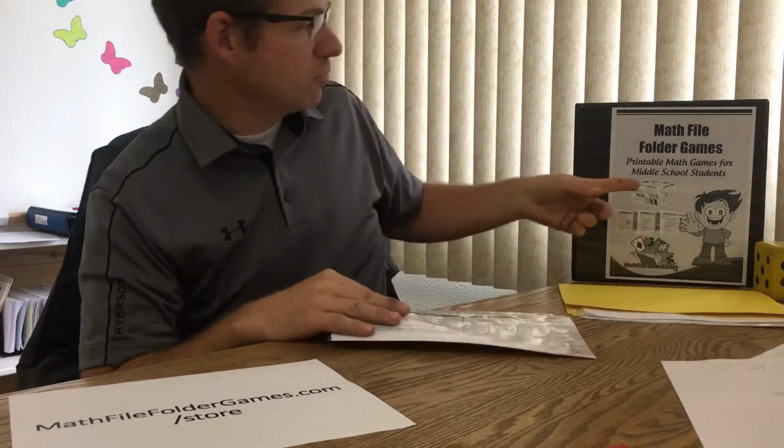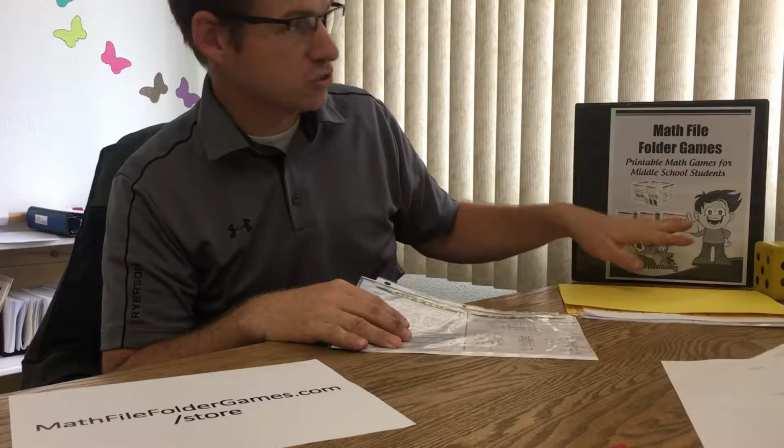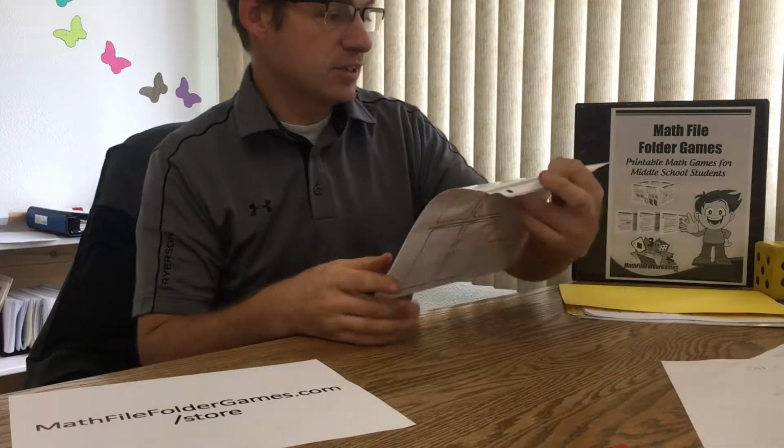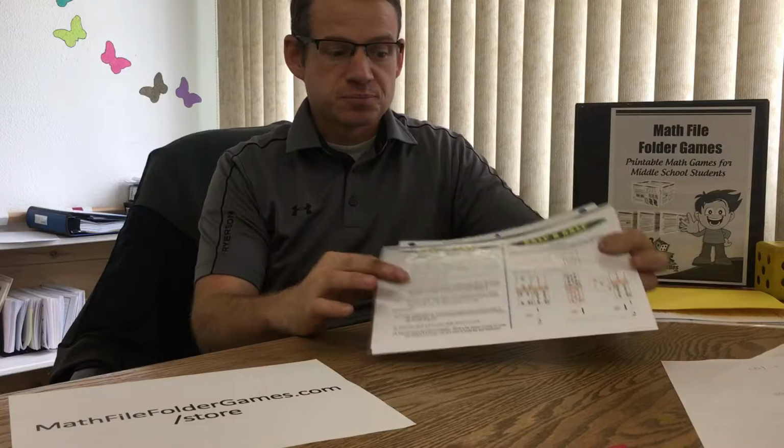This game's taken from my best-selling book, Math File Folder Games, for middle school students. This game is all about fractions, so you can use it all the way down to grade 3. But my 5/6 is what benefited the most from it.